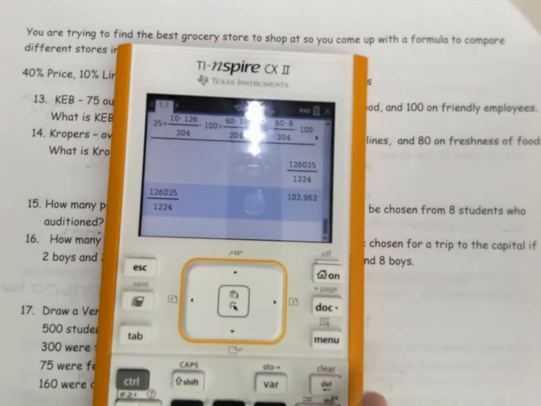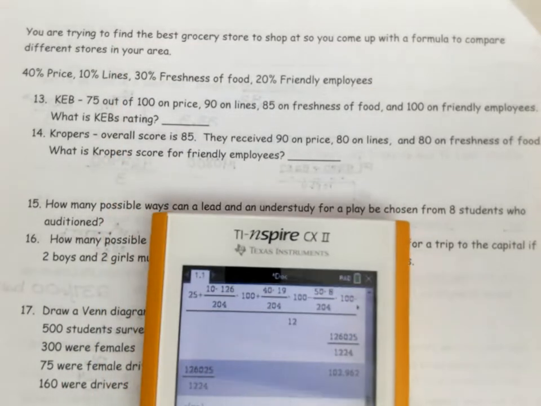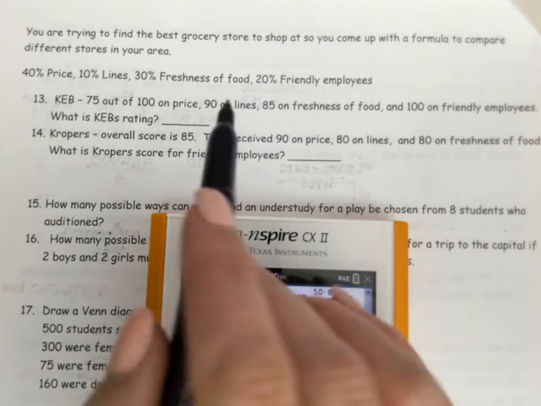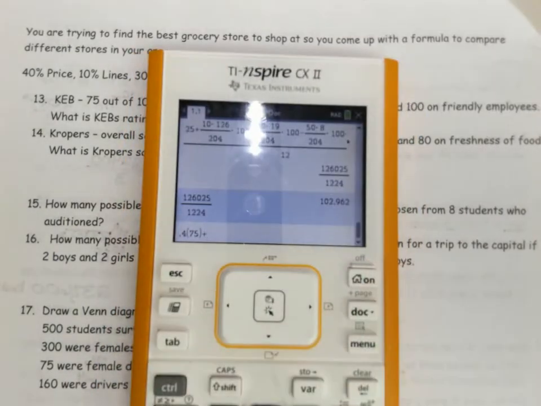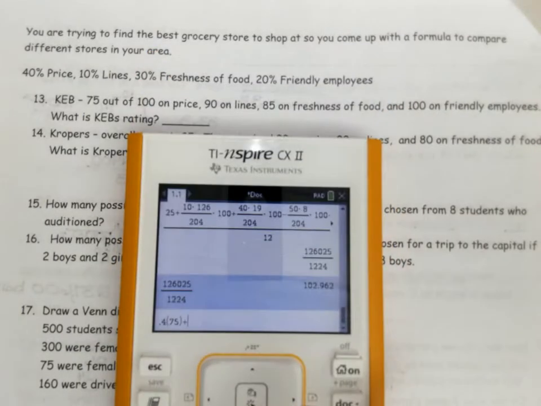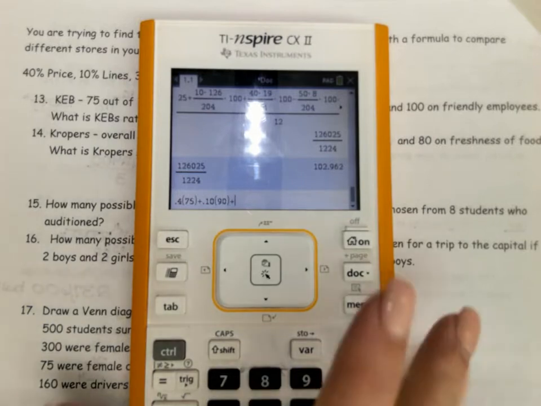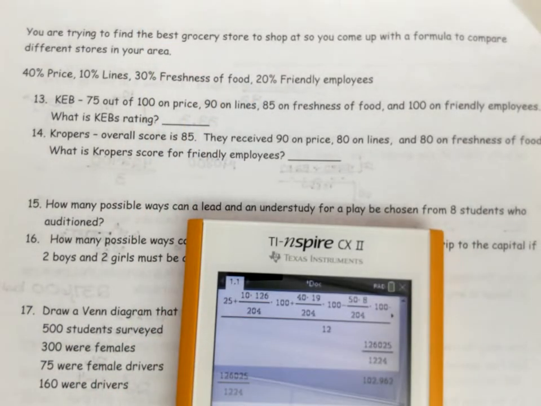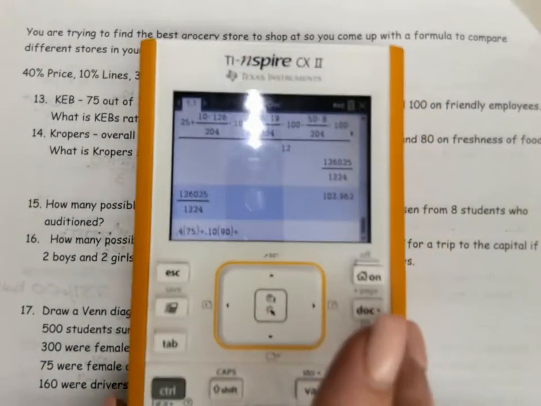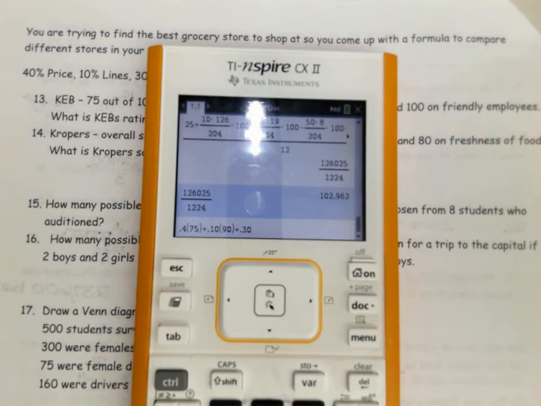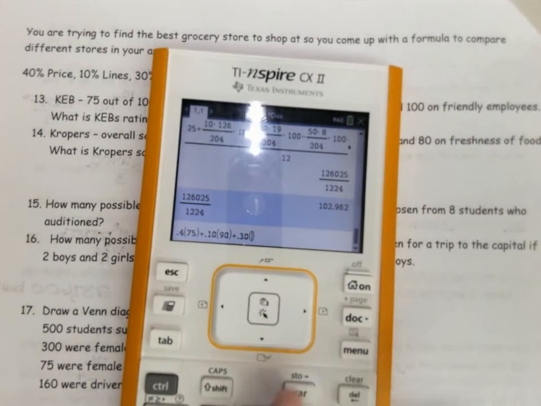So this is for price. So I'm going to take 0.4 times 75 plus a 90 for lines. So 90 is 10%, so 0.10 times a 90. 85 for freshness of food, so 0.3 times 85.